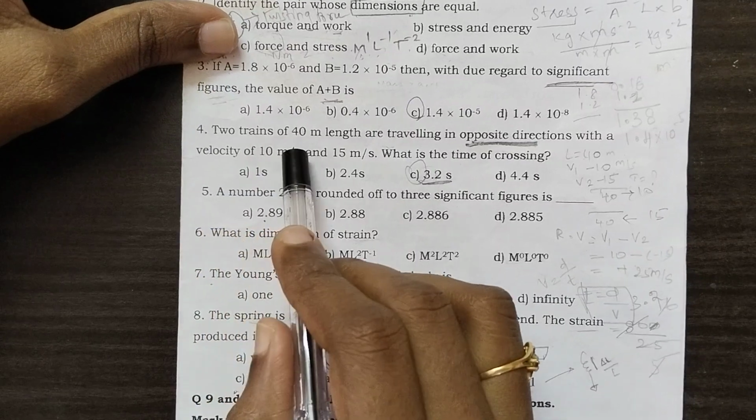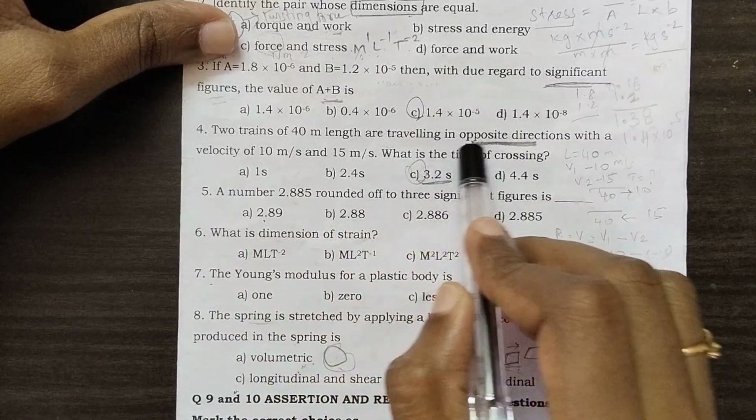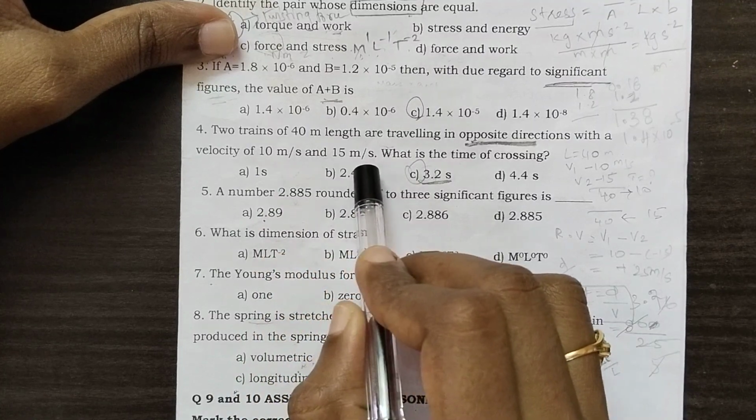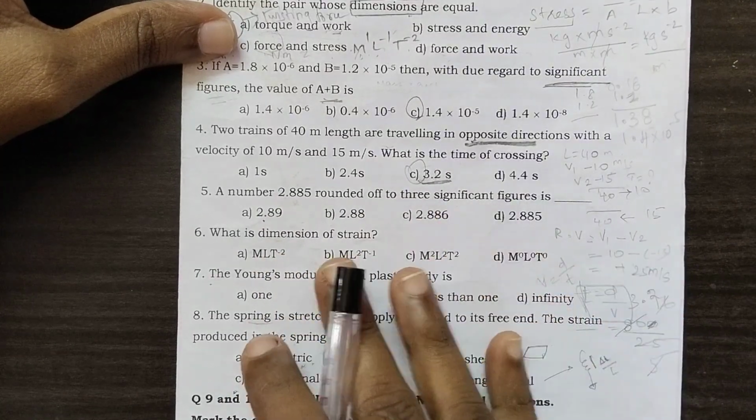Fourth one, two trains of 40 meter length are traveling in opposite directions with the velocity of 10 meter per second and 15 meter per second. What is the time of crossing?